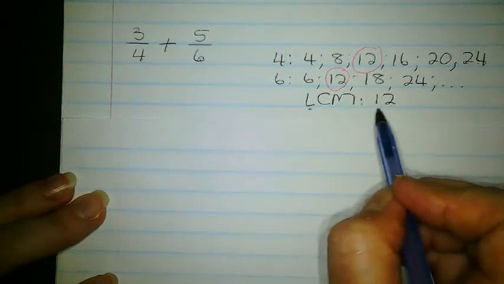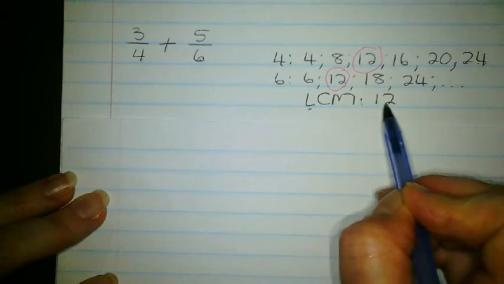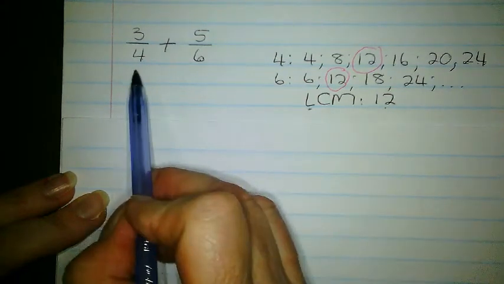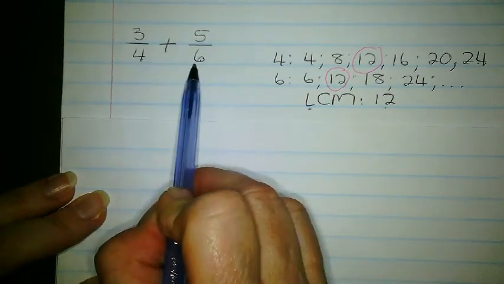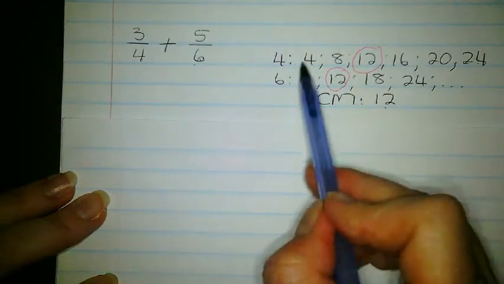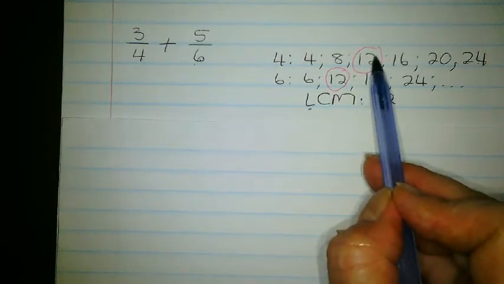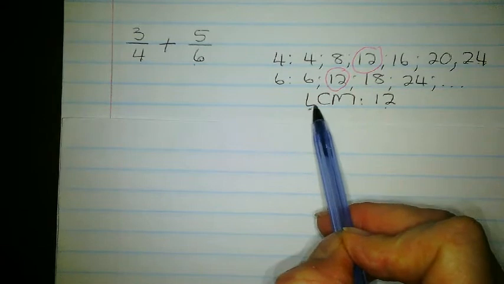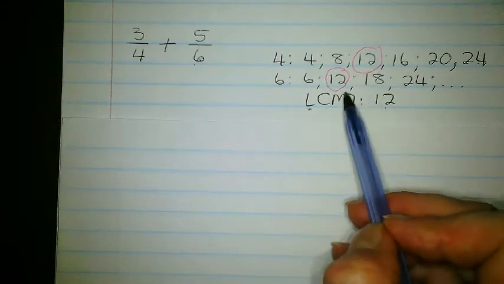So if in a test they ask you what will the LCM be, don't just go and multiply these two with each other. Be safer and write the multiples to see which one is the lowest one, or the smallest of all the multiples that you did.